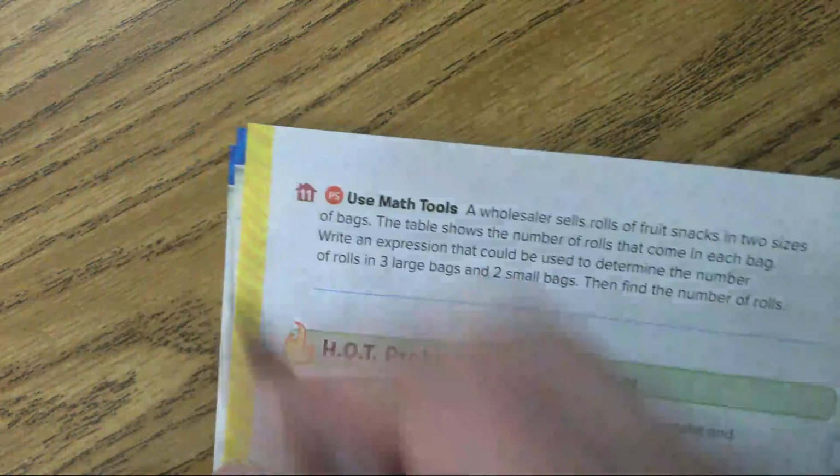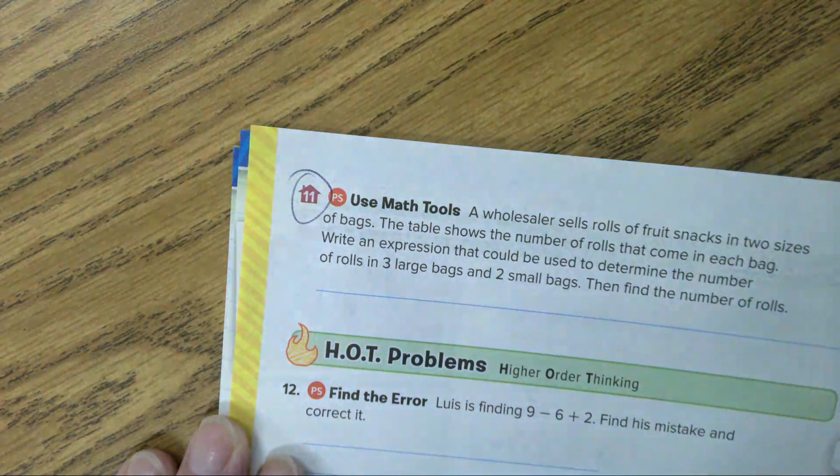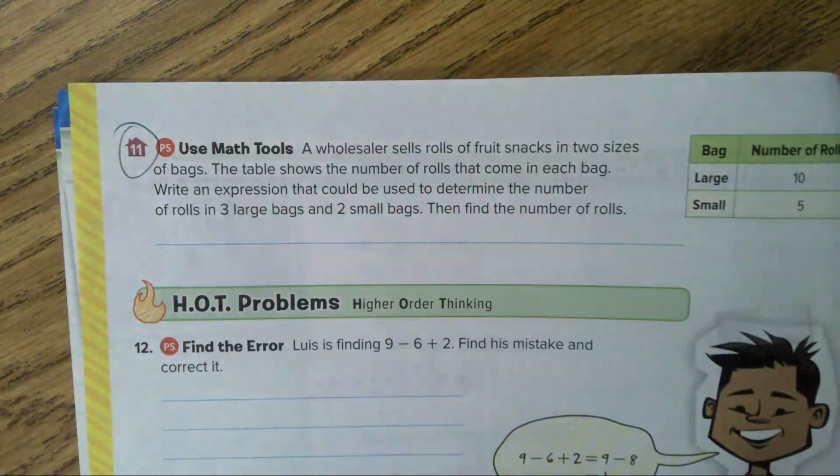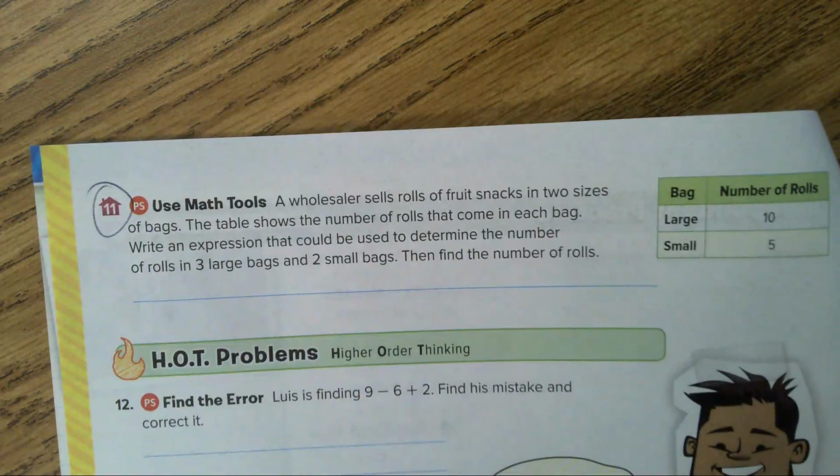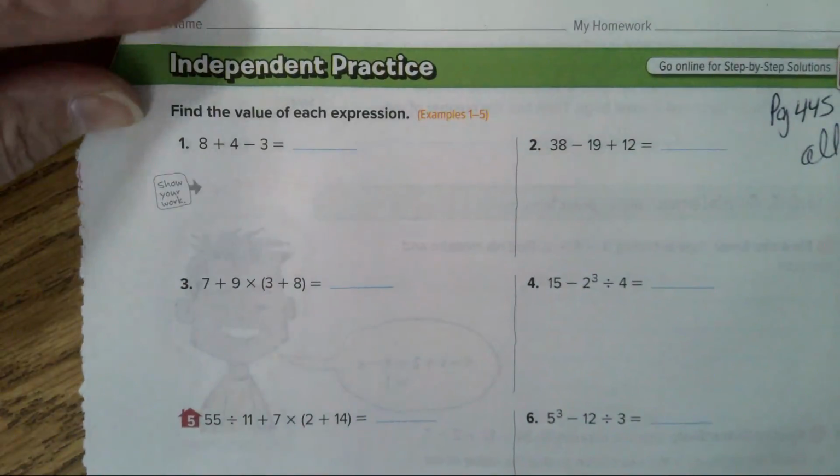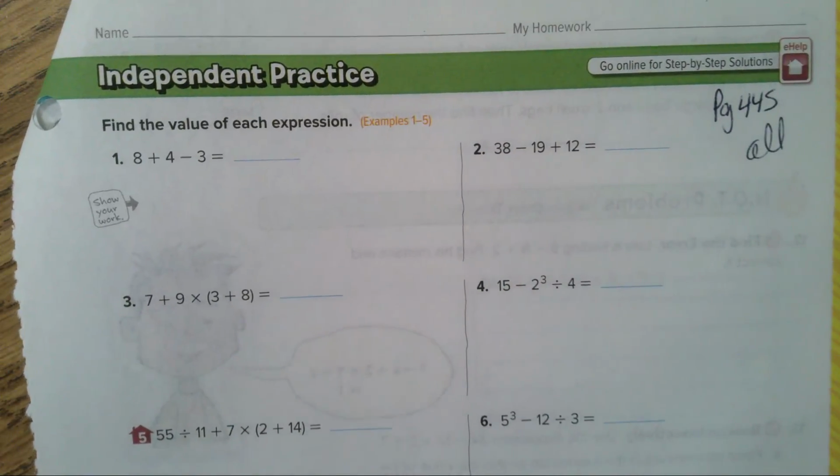Oh, it's just number 11. Number 11, and that is it. So your assignment today is 1 to 11. If you get finished, you can do more of the problems. We'll probably go over a few more later on next week or the following week before our test.